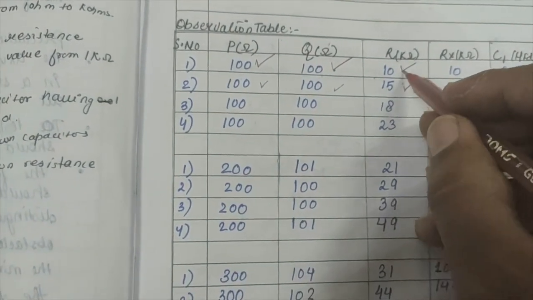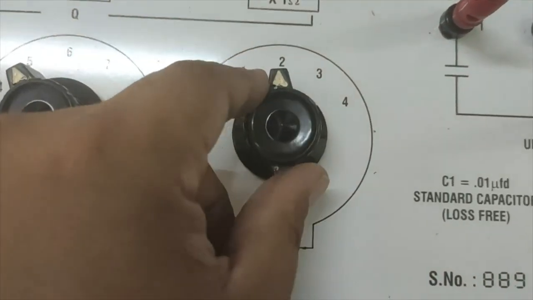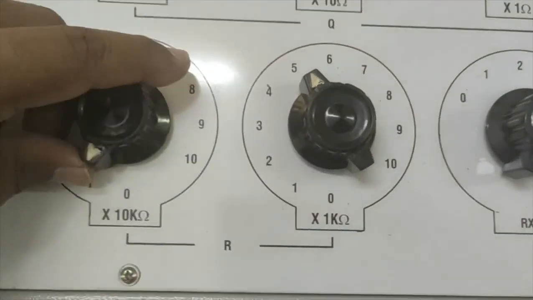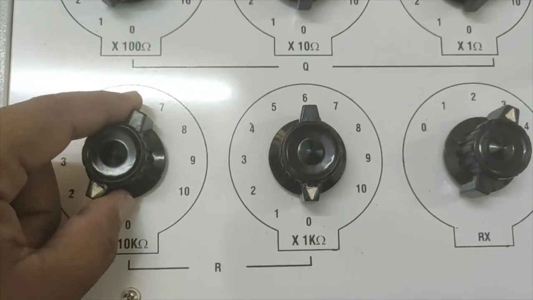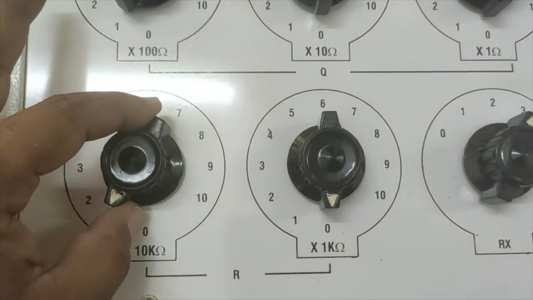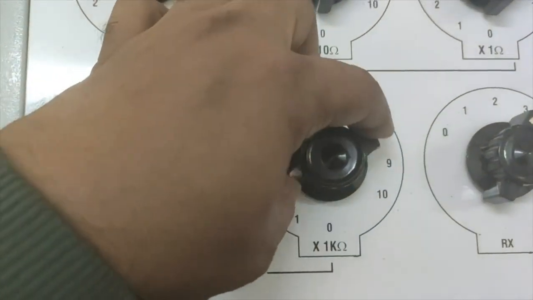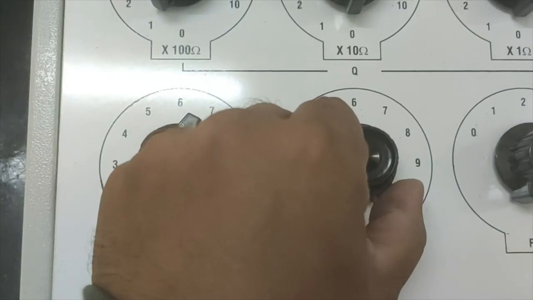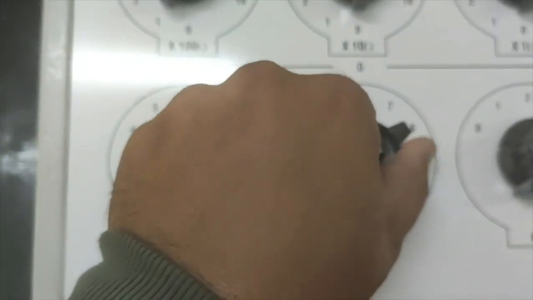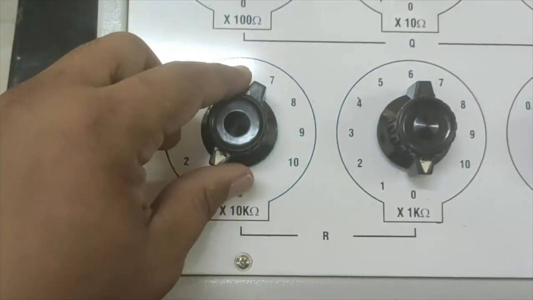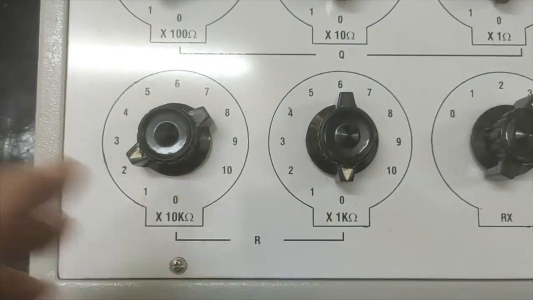Now I'm changing the Rx1 and Rx2. Now I'll change the value of R from 2 to 3, and then again I'll get a sound, and then by minimizing the value of R, at 20 I am getting a minimum sound.